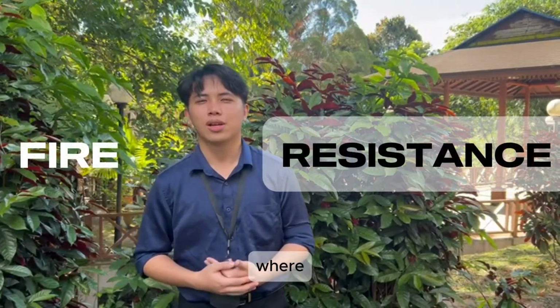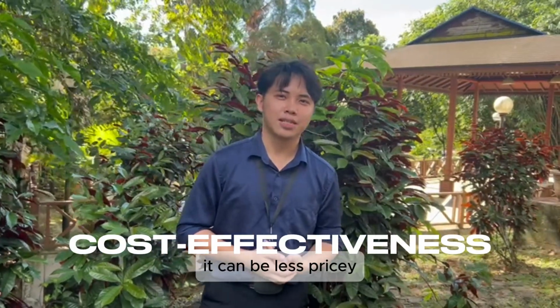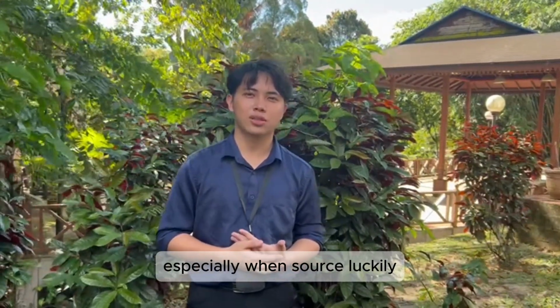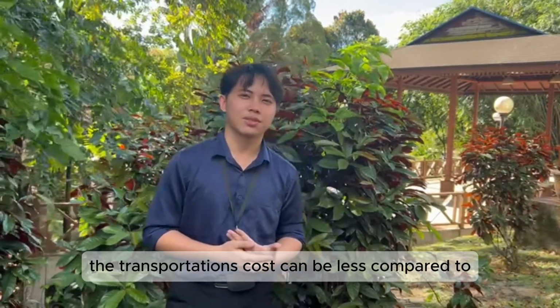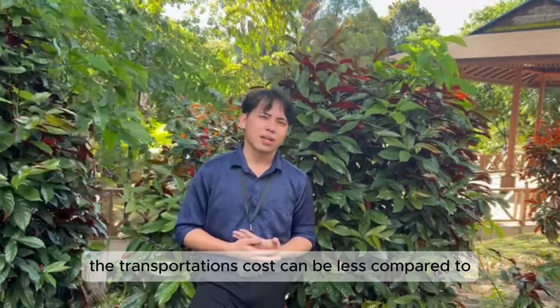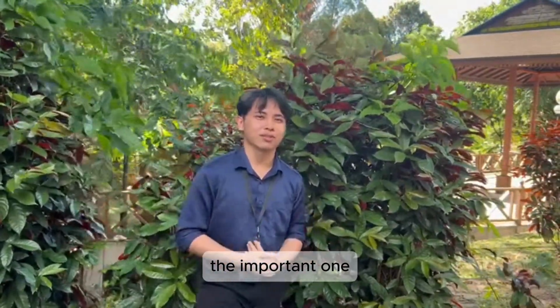There is also fire resistance, where timber can be engineered to have good fire resistance properties, although untreated wood is combustible. The last one is cost effectiveness. It can be less pricey compared to other building materials, especially when sourced locally. The transportation cost can be less compared to imported ones.